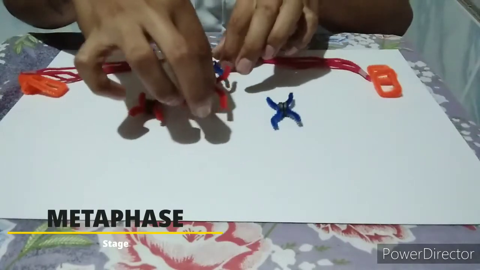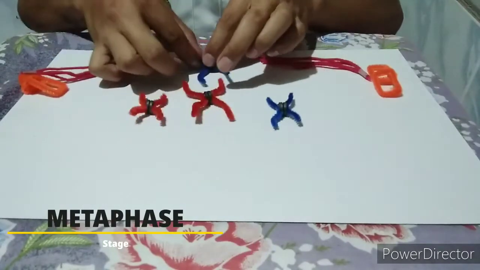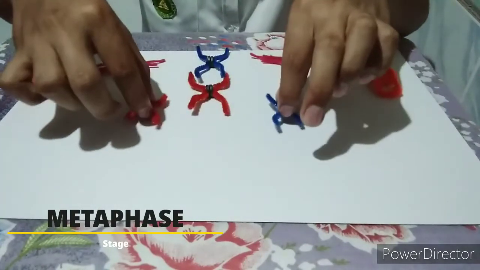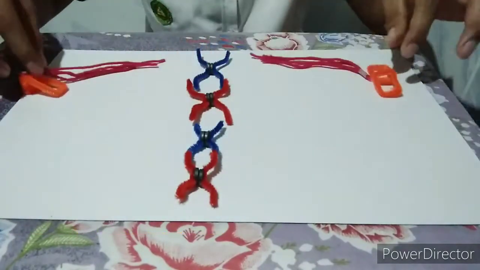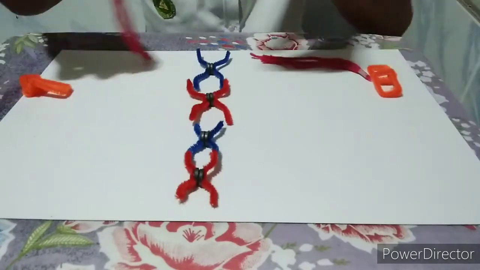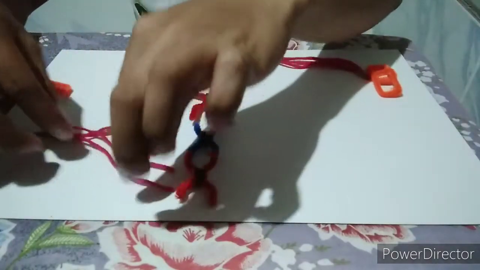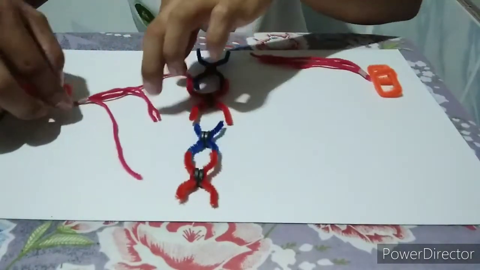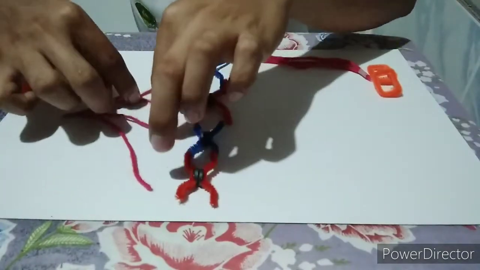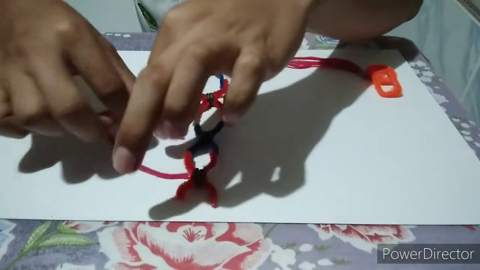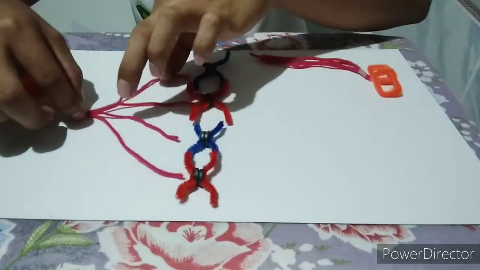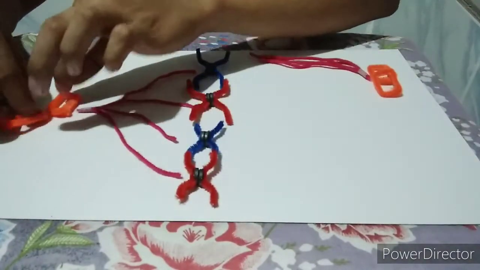So the next stage is metaphase. During metaphase, chromosomes align at the metaphase plate. Spindle fibers fully form and centromeres reach opposite poles of the cell. During the metaphase stage, the spindle fibers align the chromosomes along the middle of the cell nucleus by their centromeres. This line is referred to as the metaphase plate.